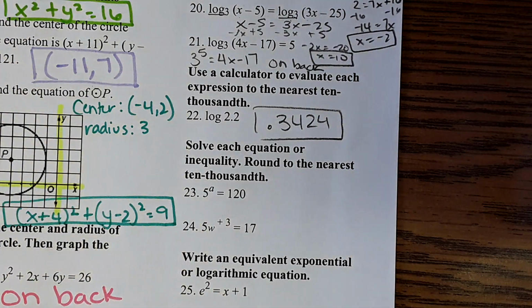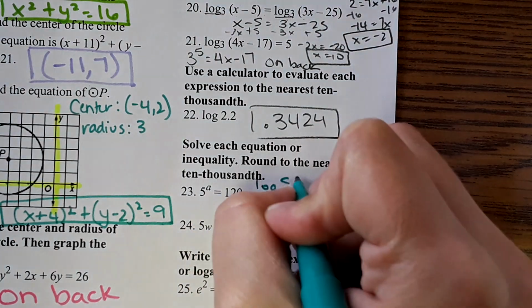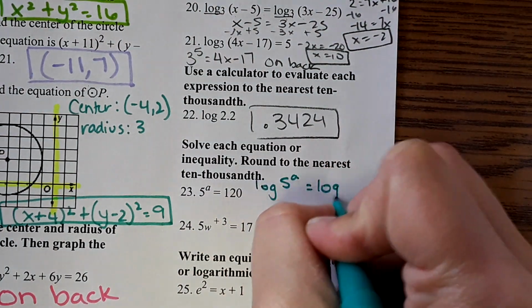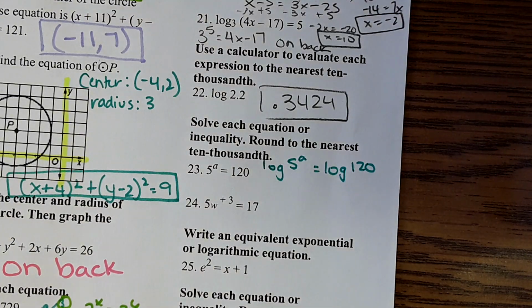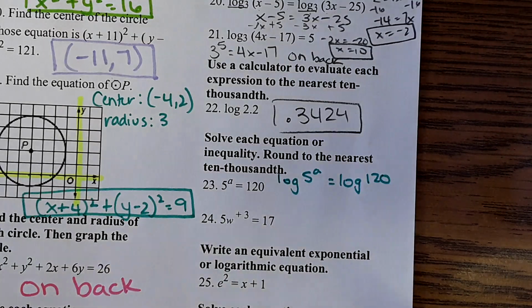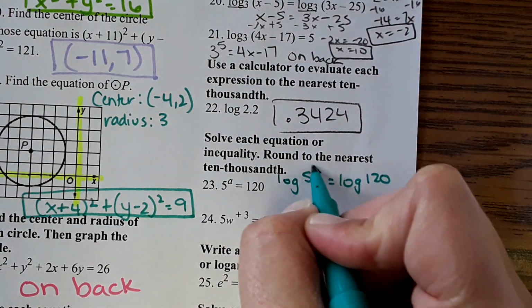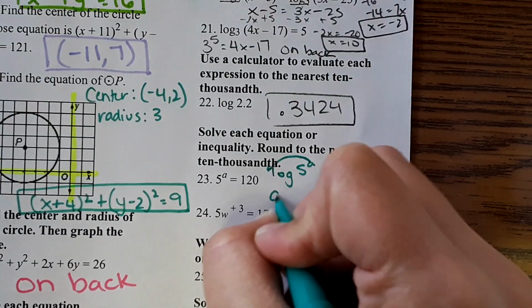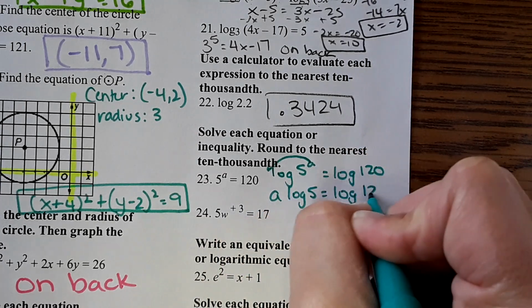5a equals 120. We're going to do this a little bit different. We're going to put log on both sides. So log of 5a equals log of 120. Log base 10 on both sides. Then we're going to take this exponent. So this exponent can be brought out front here. So it would be a log 5 equals log 120.